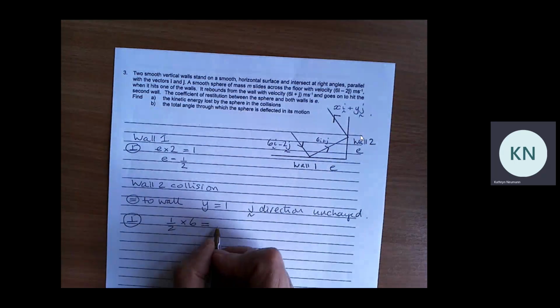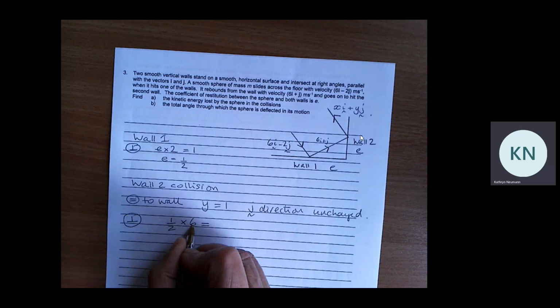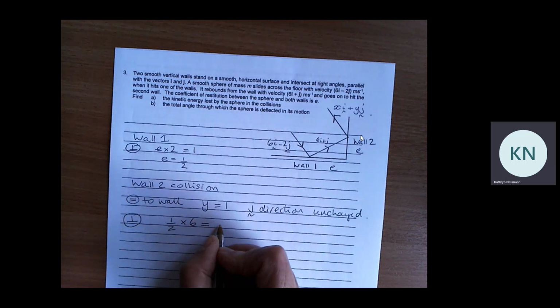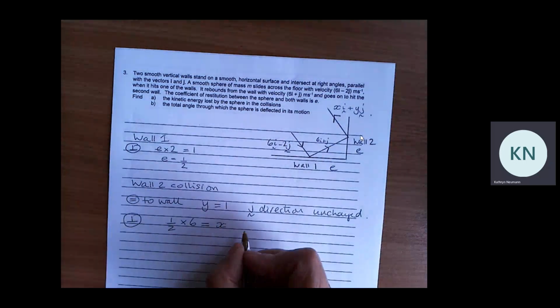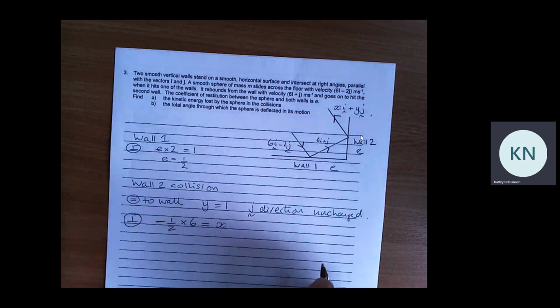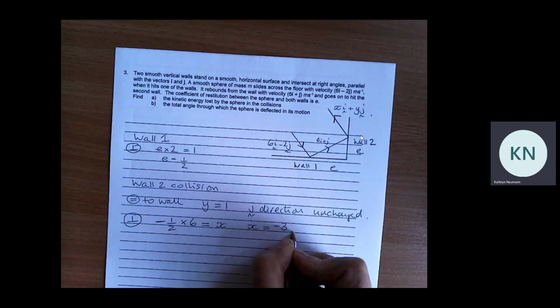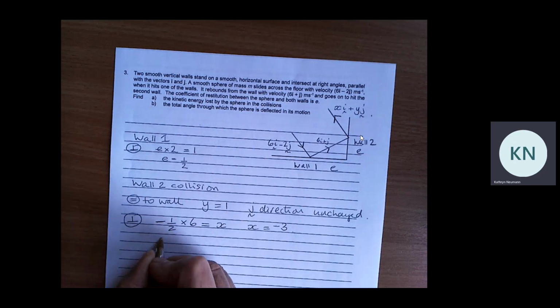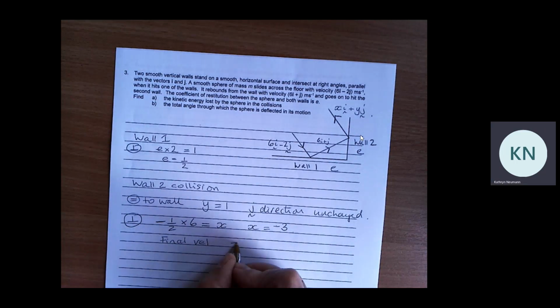So a half times 6 is going to give me the x component, but it's going to be in this negative direction. So we're going to end up with a negative. I'll probably put the negative in here. Got to consider the direction there. So x is equal to minus 3. So the final velocity will be minus 3i plus j.